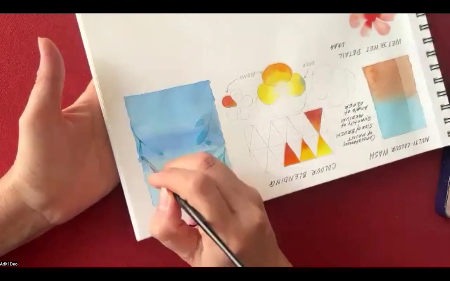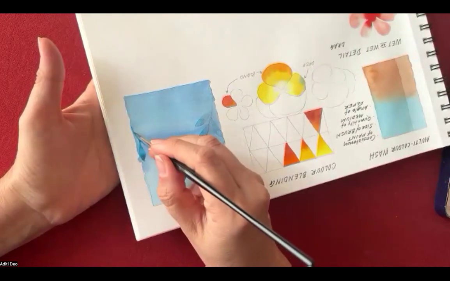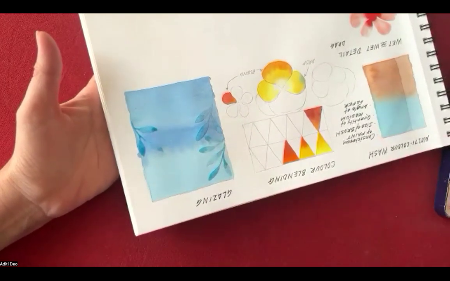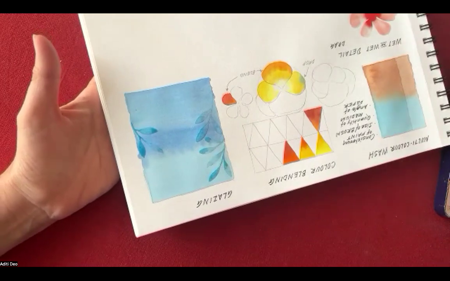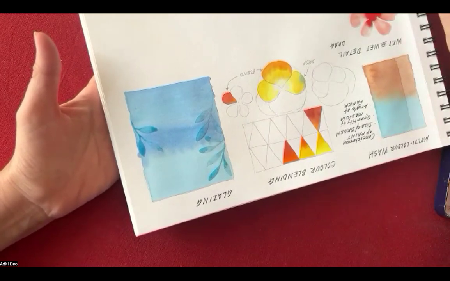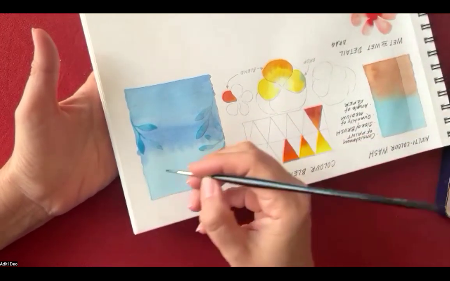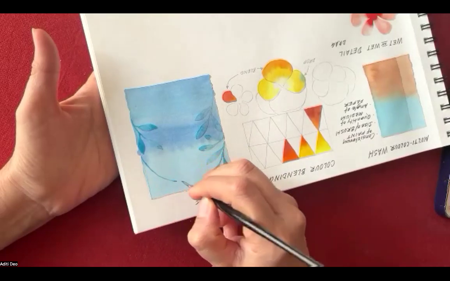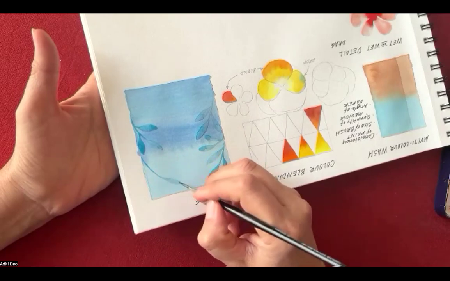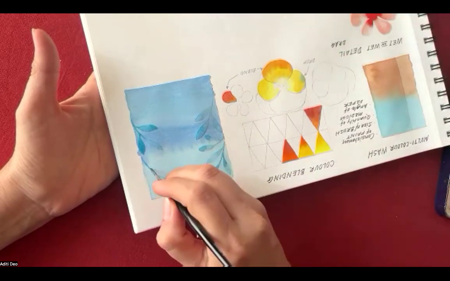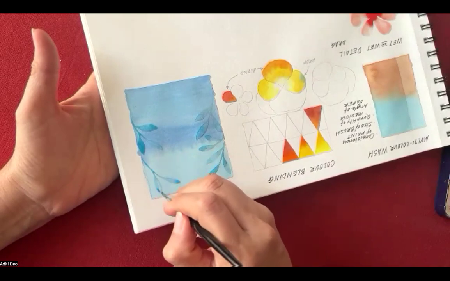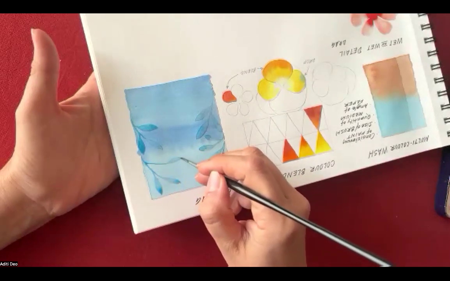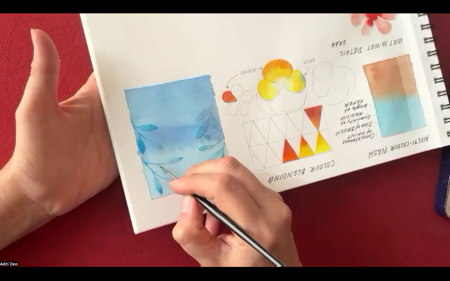So you can paint this either using cerulean blue or, what is the other wash? Cobalt blue. But the same consistency, not very thick paint at this stage. So slightly thicker than wash consistency. So you get only light shades here, not very dark colors.